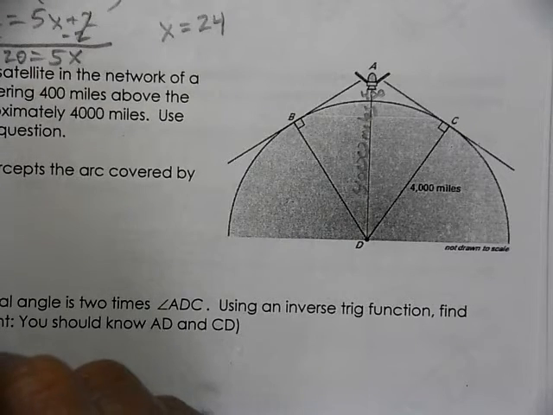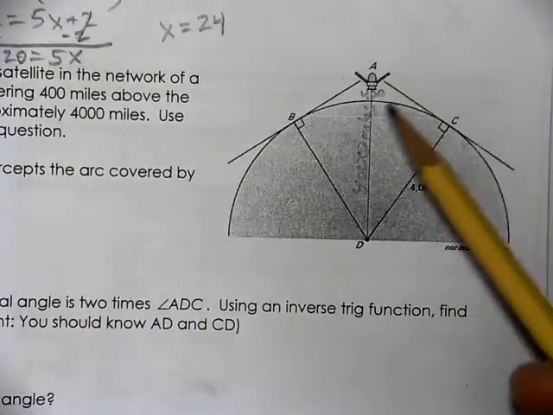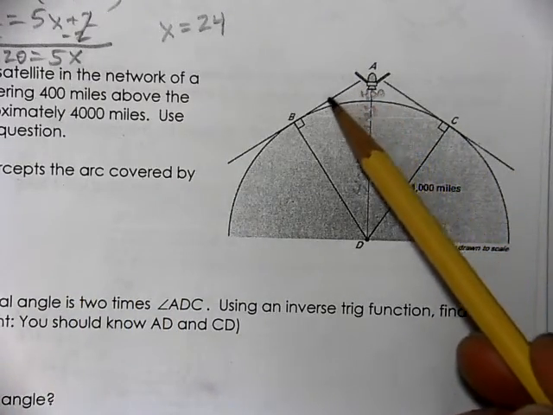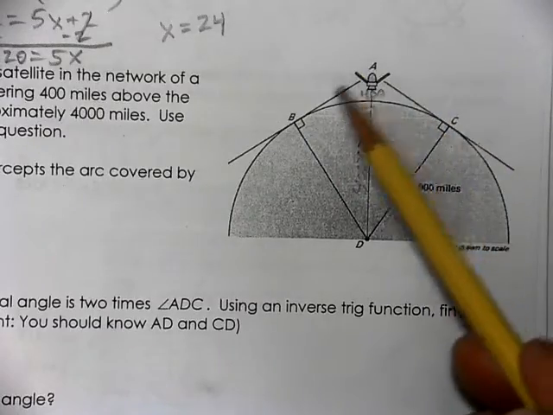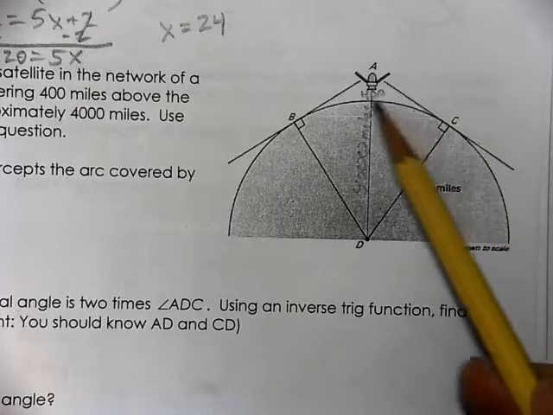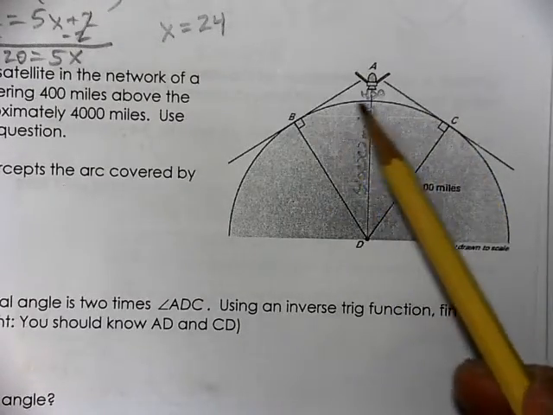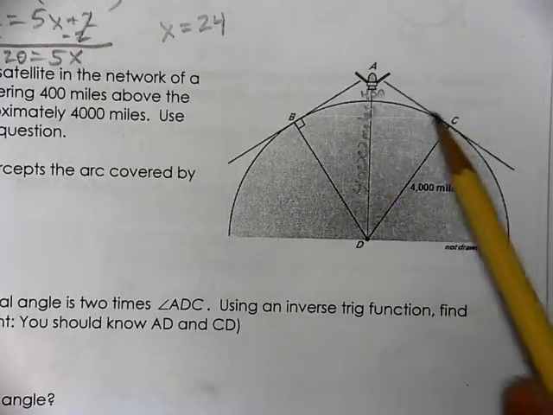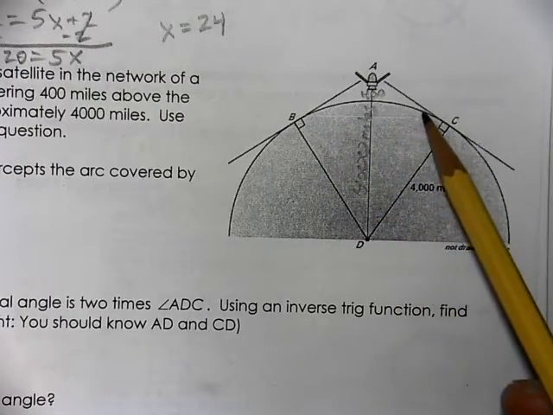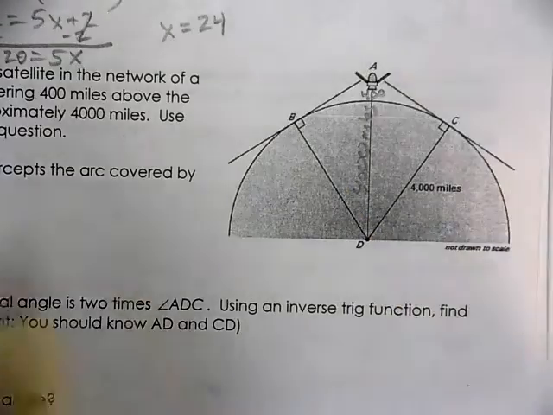Name the central angle that intercepts the arc covered by the satellite. So this satellite can spray down and send information to people as long as they're within this portion of the Earth. This arc, BC, is intercepted by the central angle, BDC.